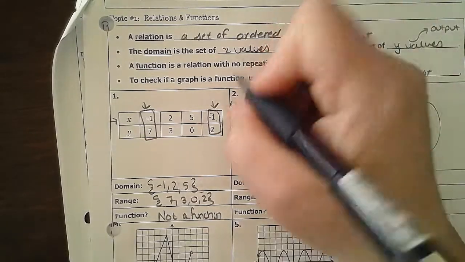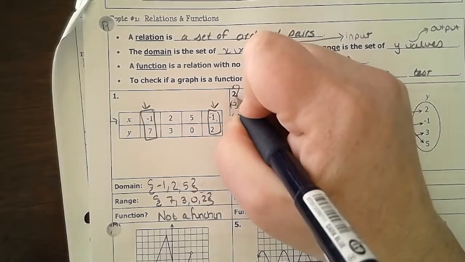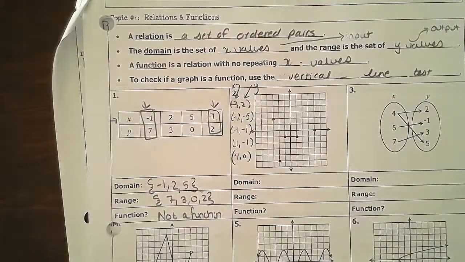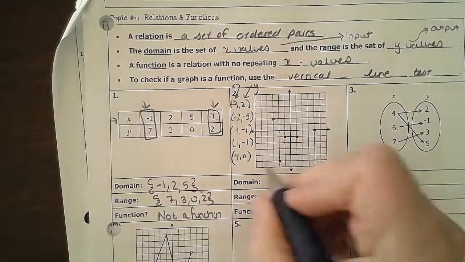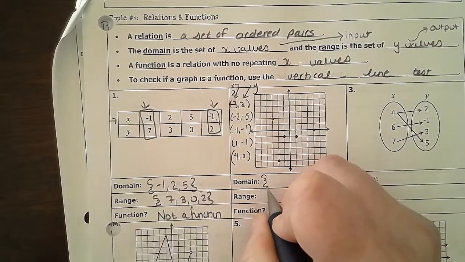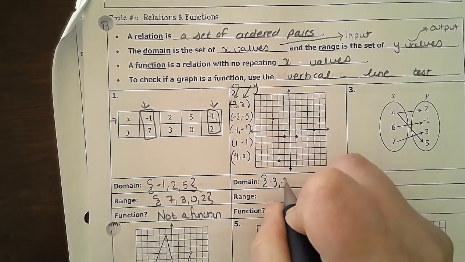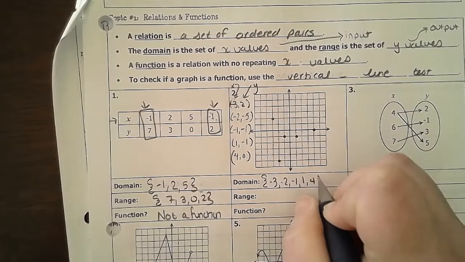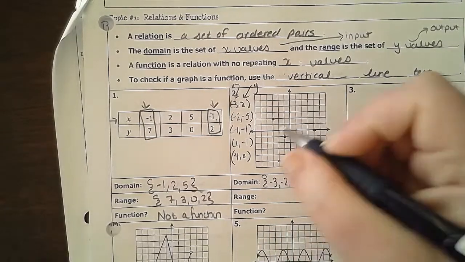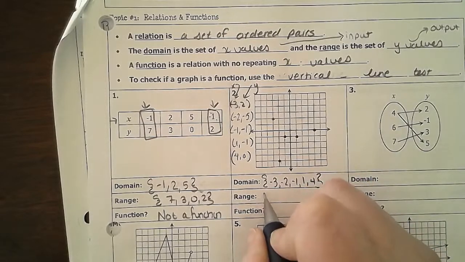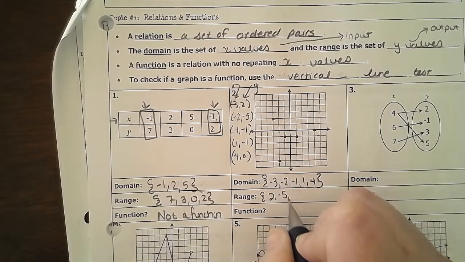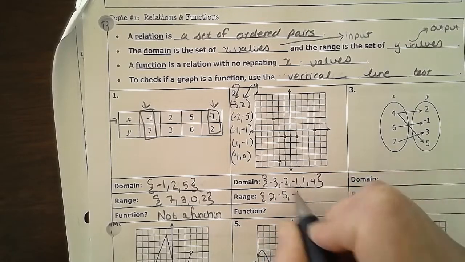And what's kind of nice is when you do this, your x values are here and your y values are here, and that gives you your domain and range. So my domain is -3, -2, -1, 1, and 4. And my range is 2, -5, -1, -1 again.